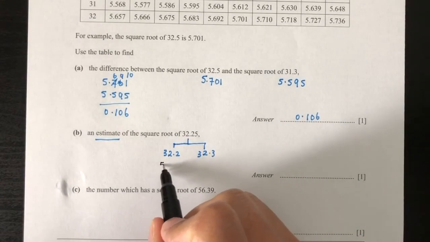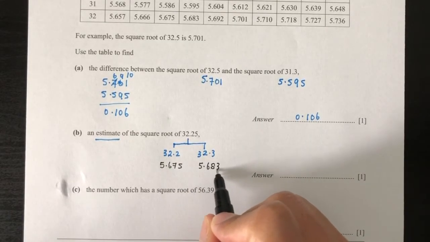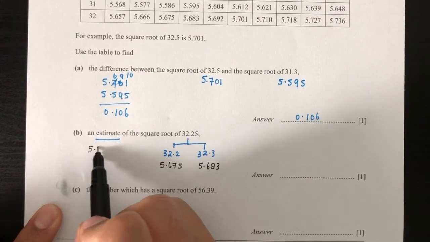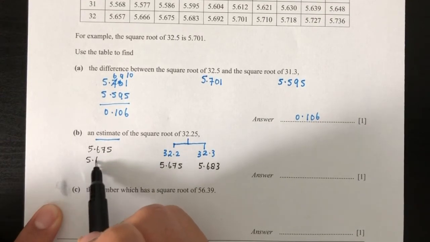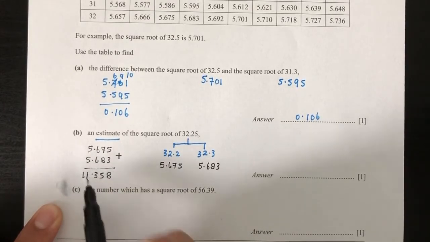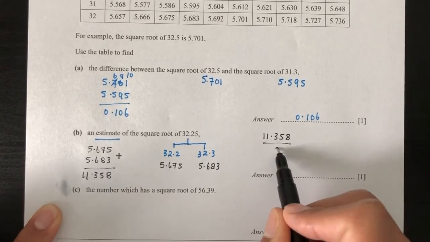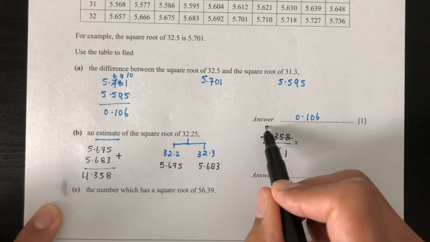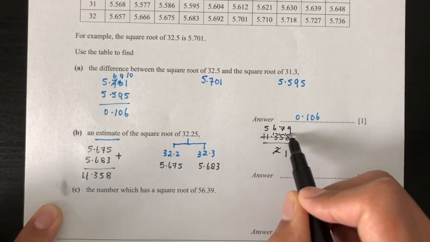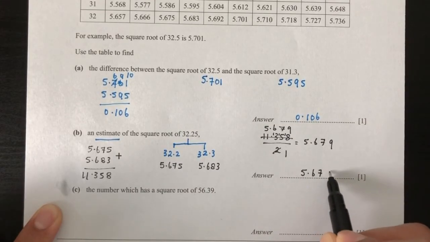32.3 should be 5.683. Now for the estimate, we have to add those two and divide by 2. So let's add first. 5.675 plus 5.683 should be 11.358. Then find the average. The average will be the sum divided by the number of values, so divided by 2. That will be 5.679, which will be your estimate for this square root.